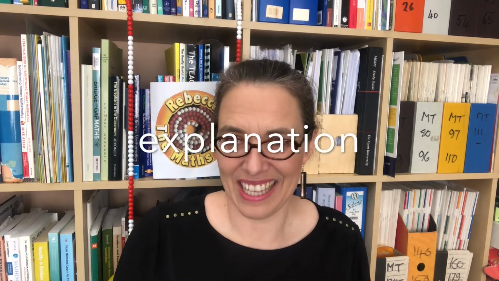Okay, let's get started. So children need a clear definition of perimeter because it's not a logical word, it's one of those words that could be anything, and in different languages it will be a different word. Perimeter is the distance around the outside of a shape. It's a measurement of a line that goes around the outside of a shape.